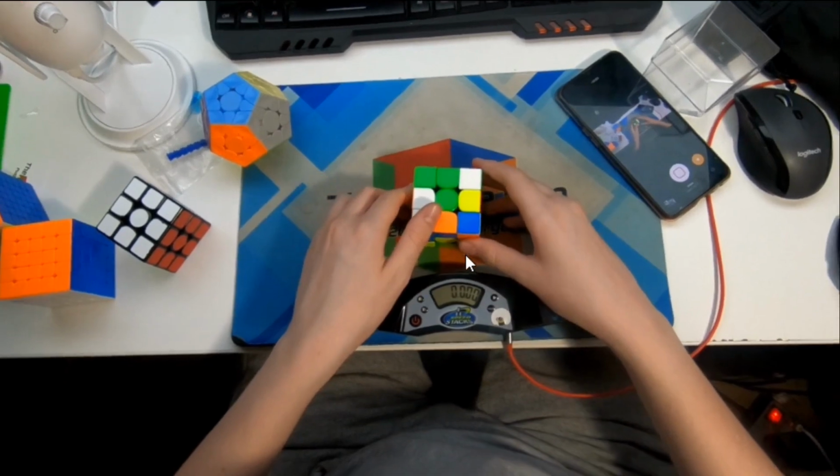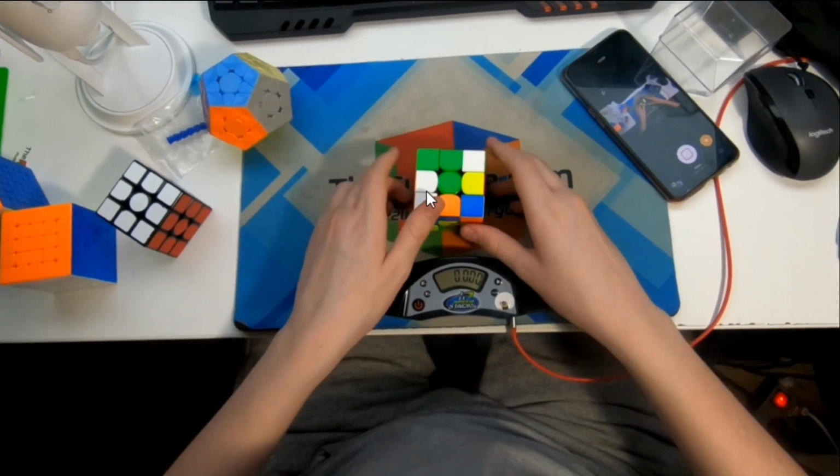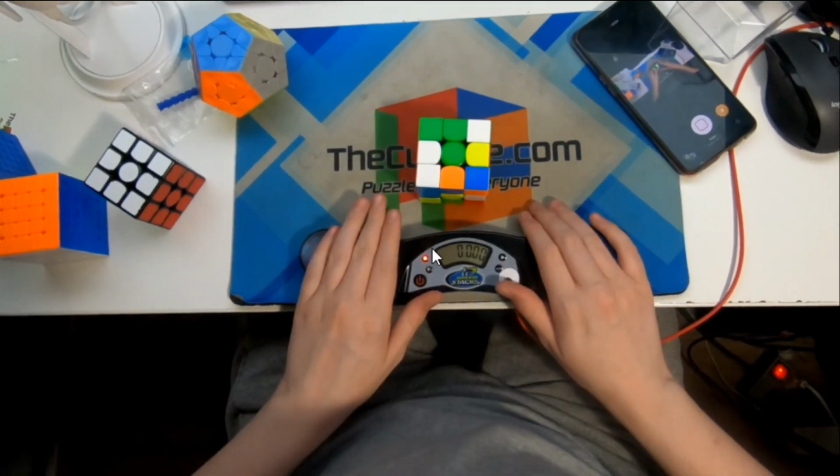So I decided to do L2 to move this block away to the back side of the cube. Then do F. Then put this block in place with L prime. And then B R prime to solve the blue and the yellow edge. And also I saw this edge is going to get solved.